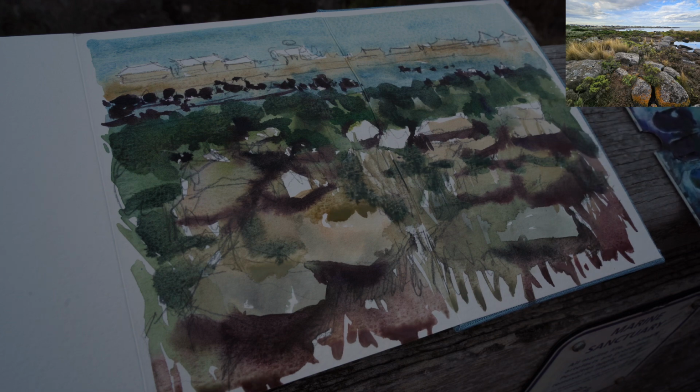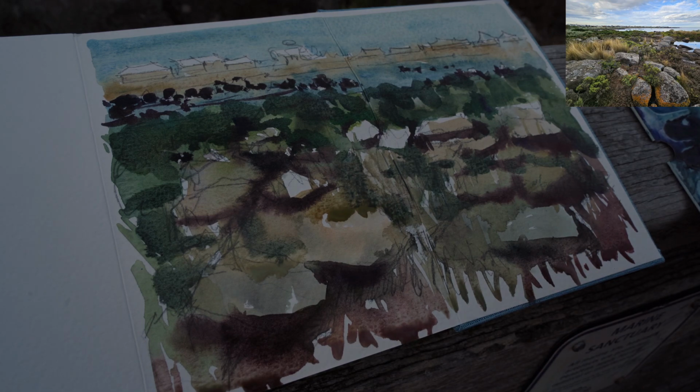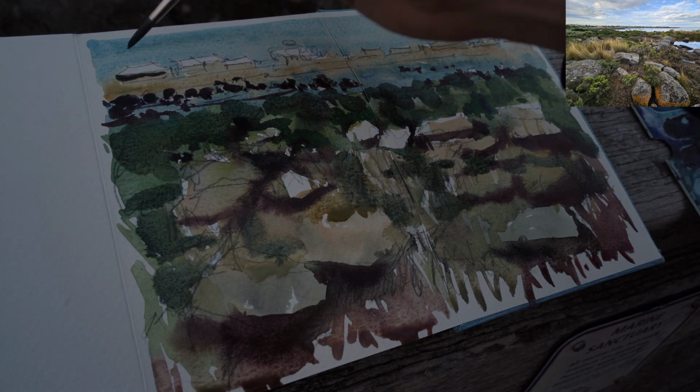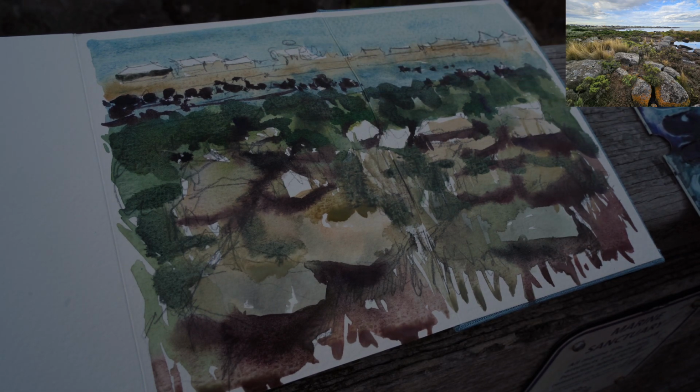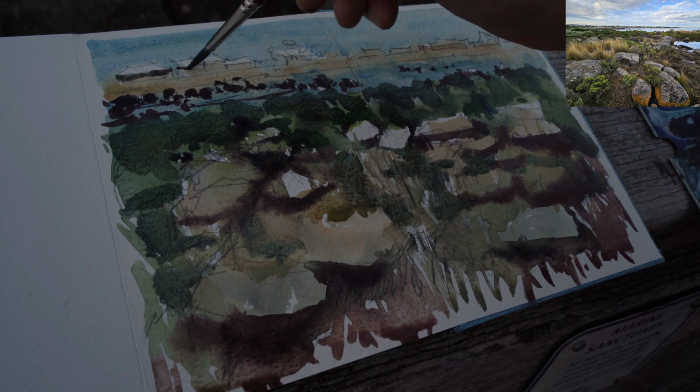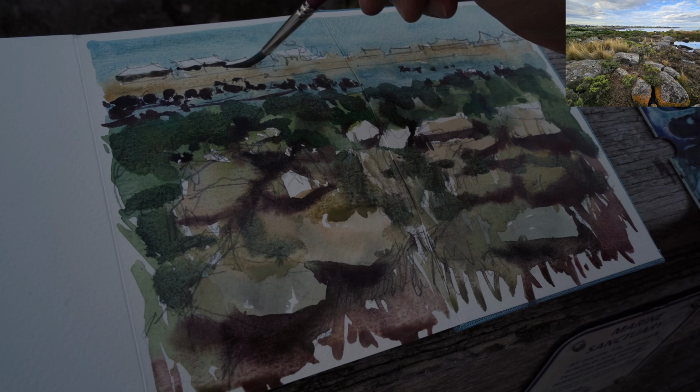Good. Now, finishing touches, I'm going to just put in some quick little things for the buildings in the background. Just a little indication of like the shadows firstly underneath the rooftops. Whoops, something like that. Okay, there's one. I'm just picking up some of the grey that's left over on my palette to do this. There, you've got a bit there.